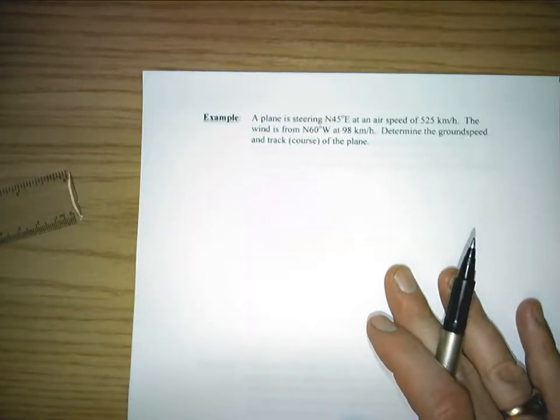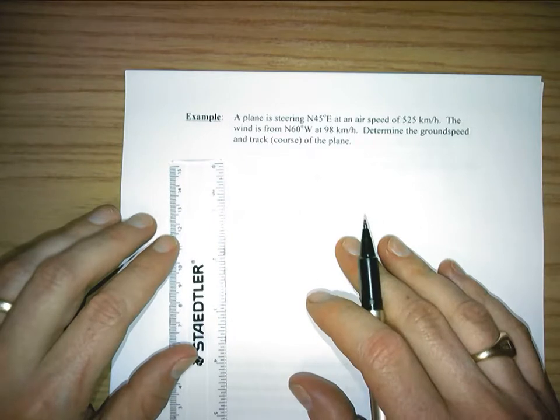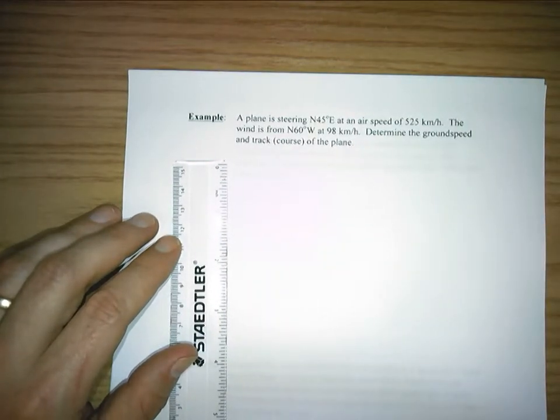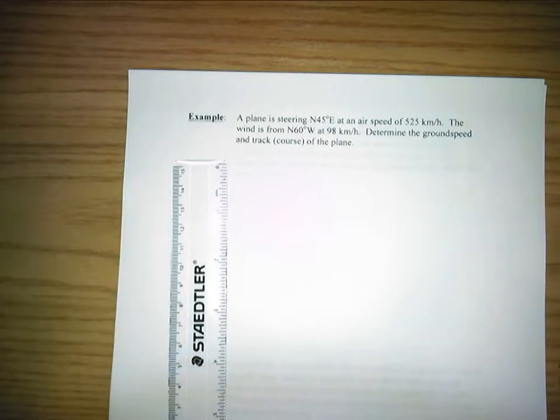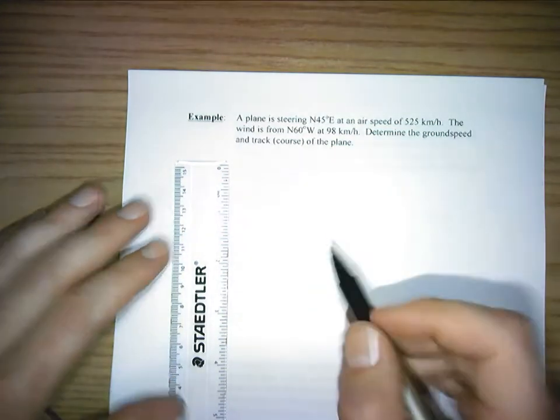A plane is steering north 45 degrees east at an airspeed of 525 kilometers per hour. The wind is from north 60 degrees west at 98 kilometers per hour. Determine the ground speed and the track, or the course, or the direction of the plane.